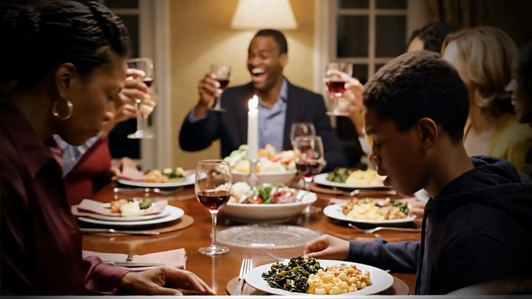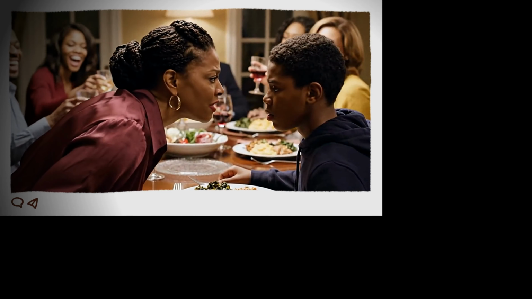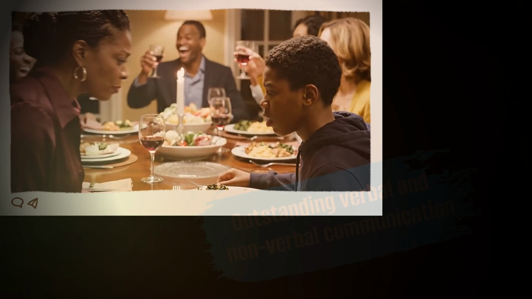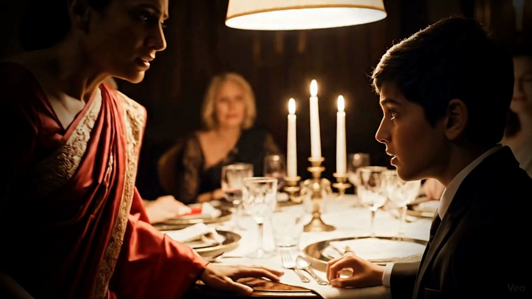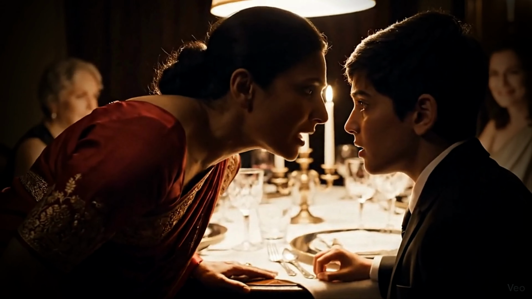Veo 3.1 conveys the tension with body language, though the dialogue came out a bit loud at first. After another go, the audio balance improved for a more natural scene.